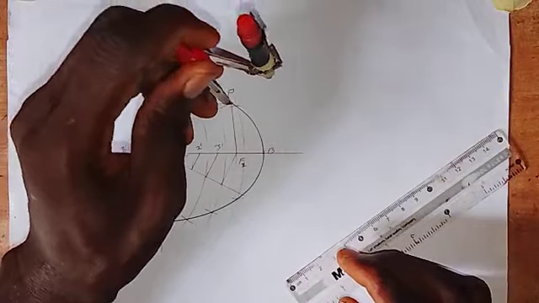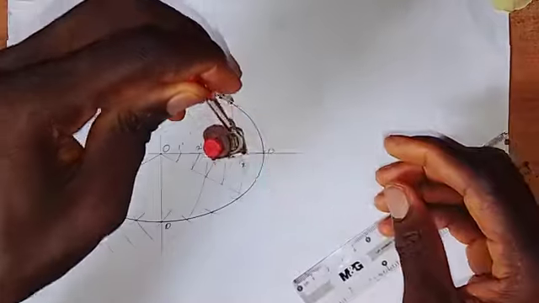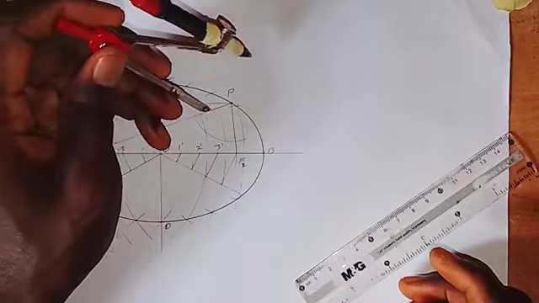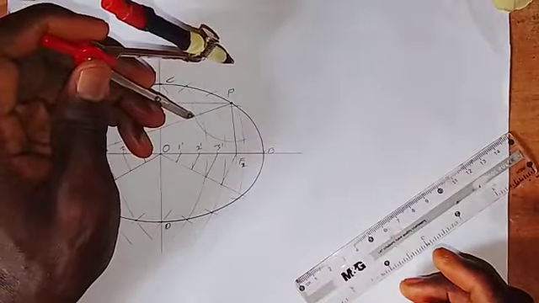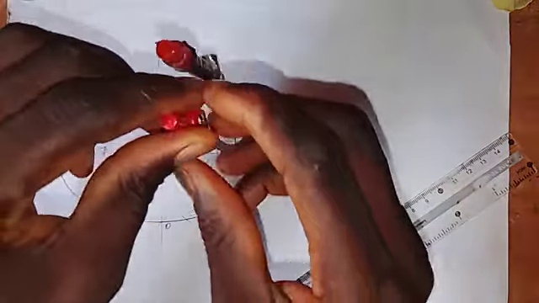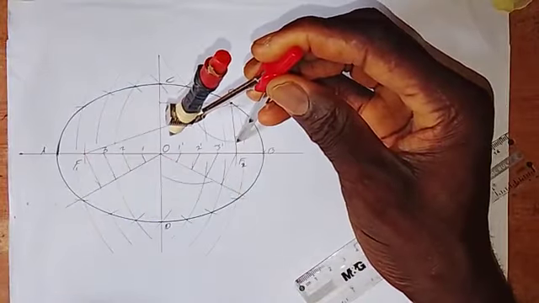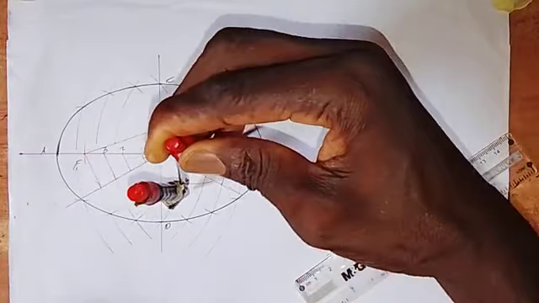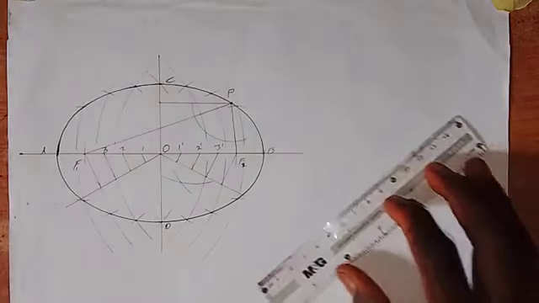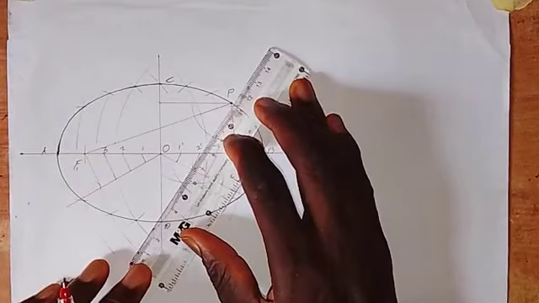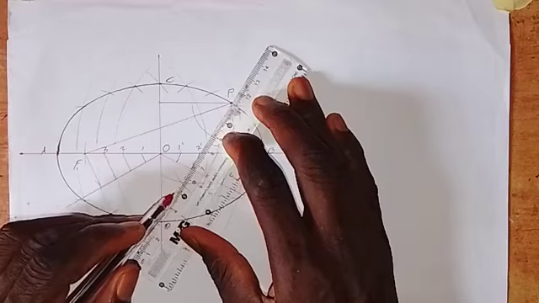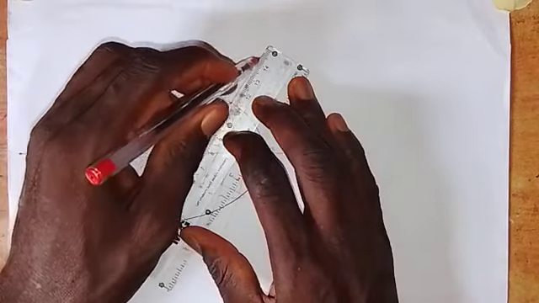So put the pinpoint of the compass here, and draw an arc like this. Then put the pinpoint where this arc touches PF1, extend the compass and draw an arc like this. With the same radius, put the pinpoint on PF2 where the arc touches it, and draw an arc like this. From the point of intersection where the two arcs meet, draw a line through this point and through point P like this.